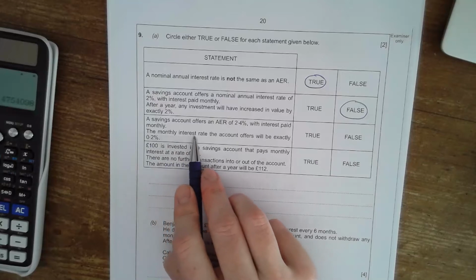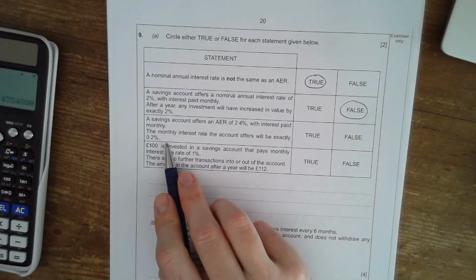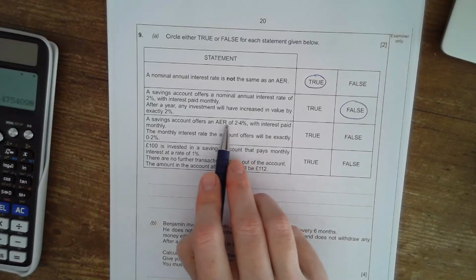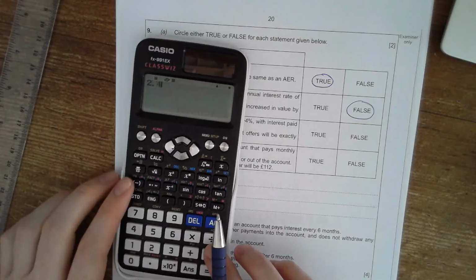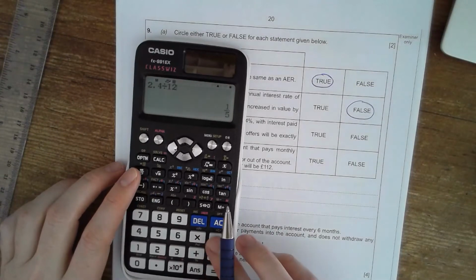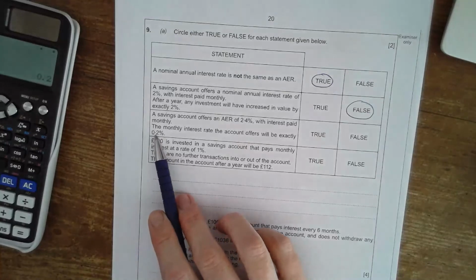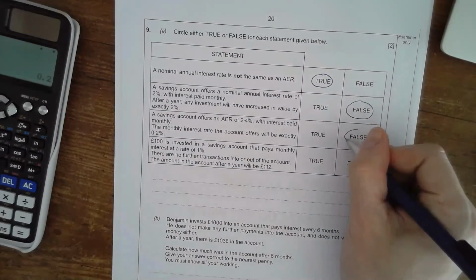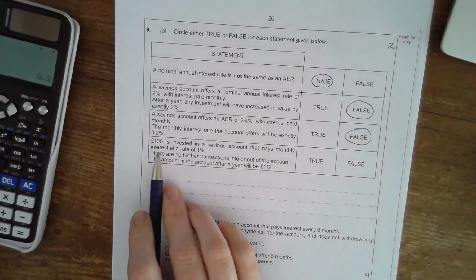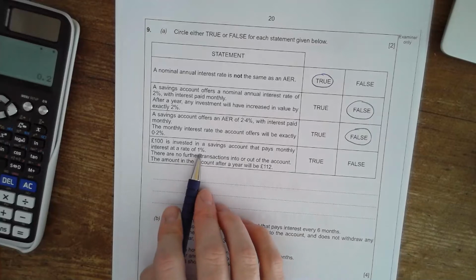A savings account offers an AER of 2.4% with interest paid monthly. The monthly interest rate offered will be exactly the same as 0.2. Well, that's not true either, okay? So 2.4% of an annual equivalent rate, you would do 2.4 divided by 12 to get 0.2, which they've got there. But you would then get interest on your interest, so it'll be ever so slightly more than 2.4%, so that's also false.